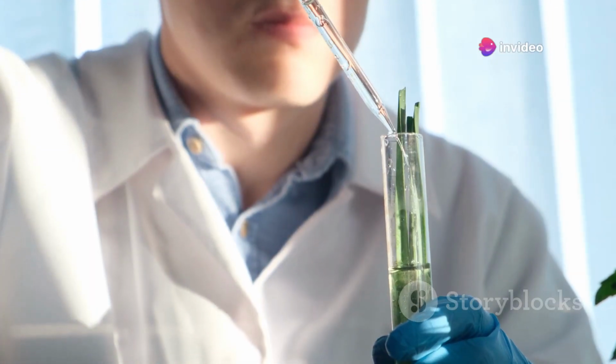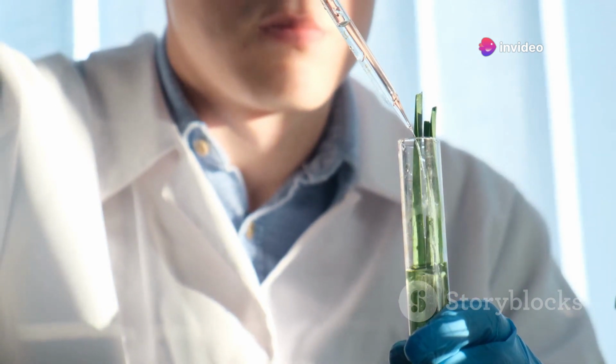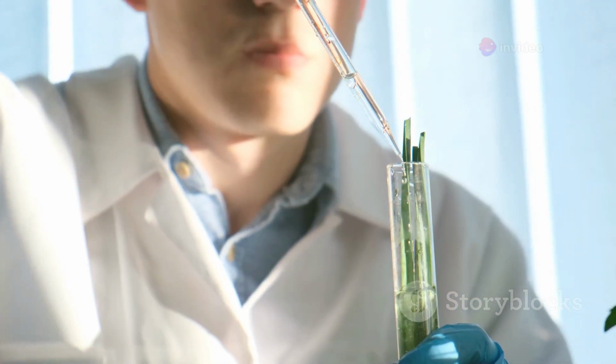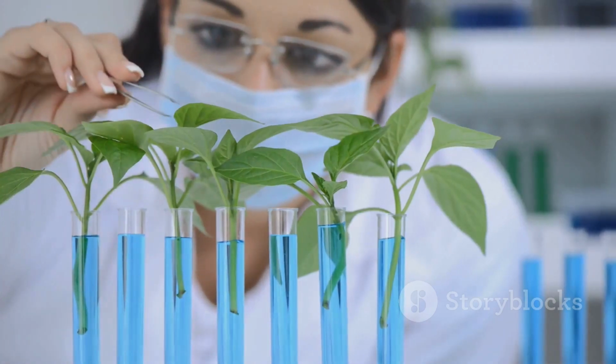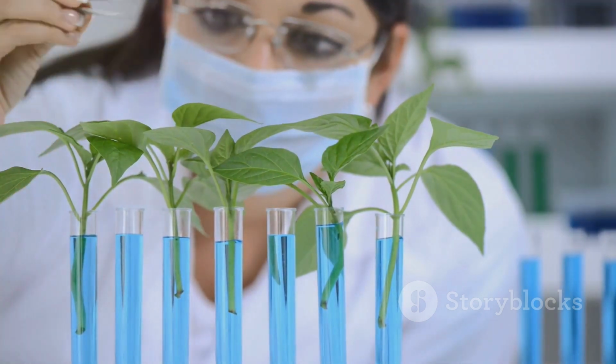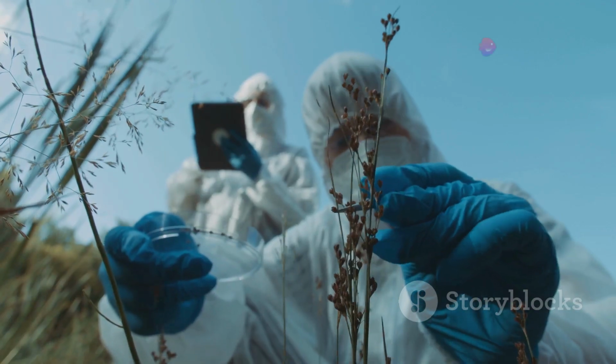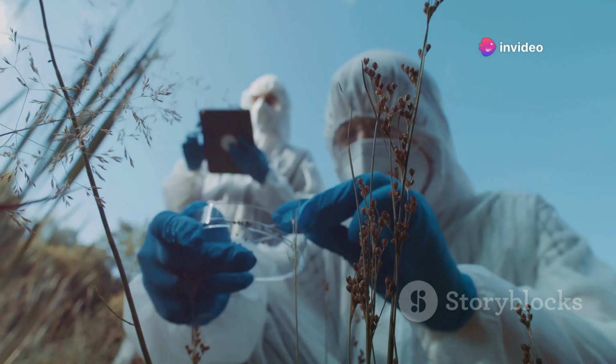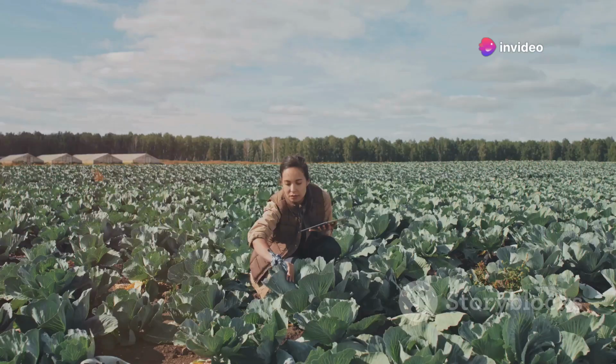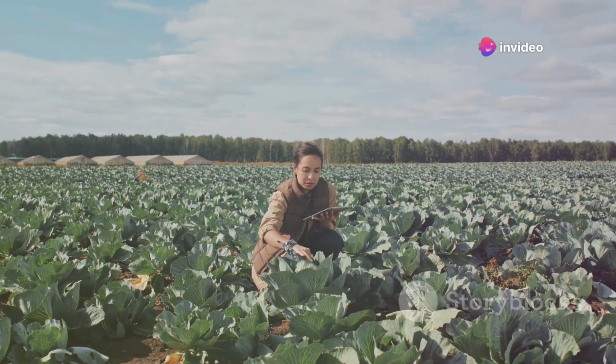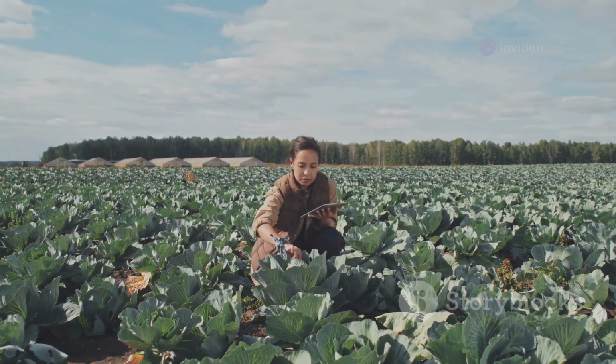Genetically modified organisms, or GMOs, are plants or animals that have been changed using genetic engineering. Scientists change the DNA of these organisms to give them new traits. This might include resistance to pests or the ability to survive in harsh conditions. The idea is to create organisms that are better suited for agricultural production.